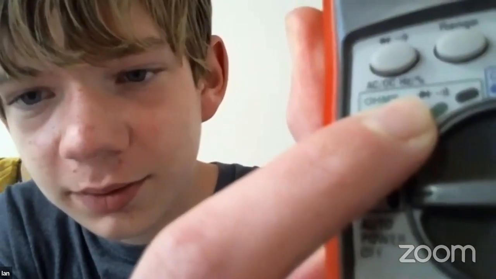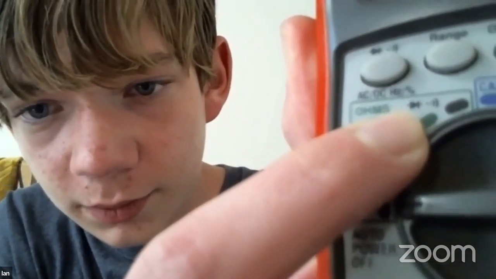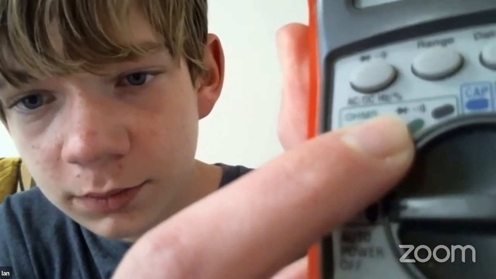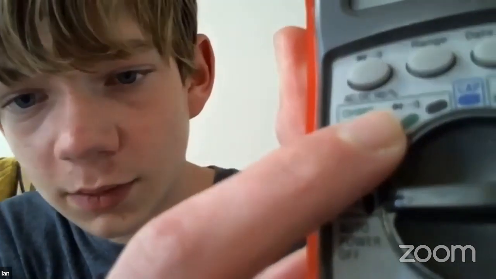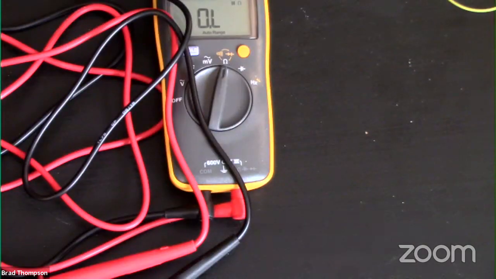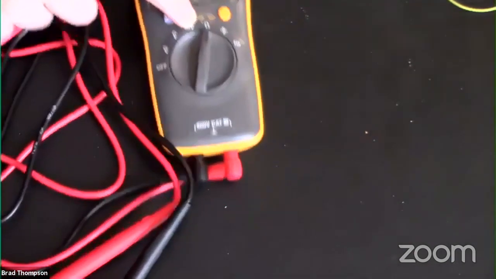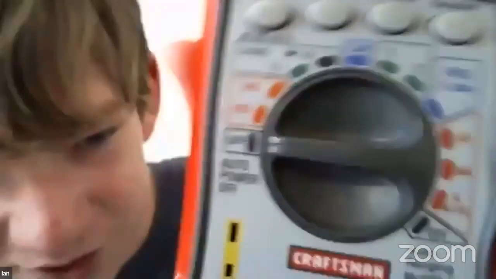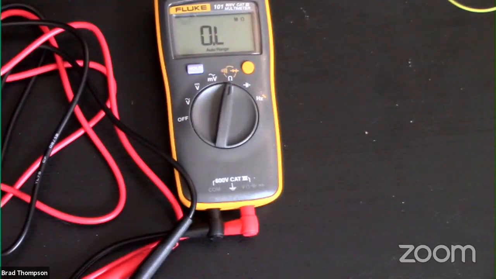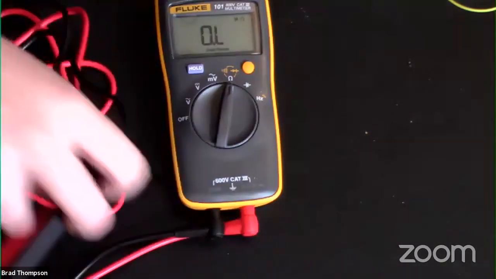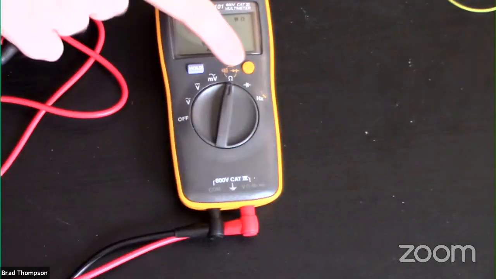Hold on, you can't see. Okay, there it is. Is that the symbol, the triangle-y one that looks kind of like a sound wave or something like that?